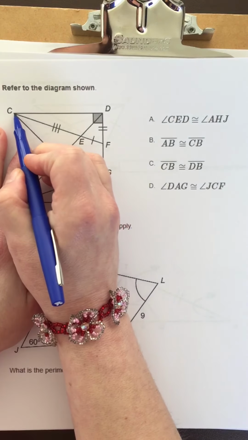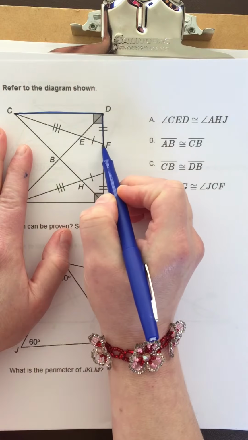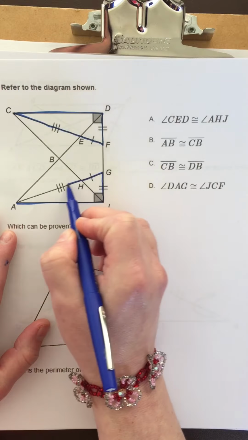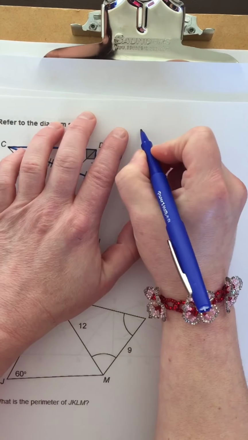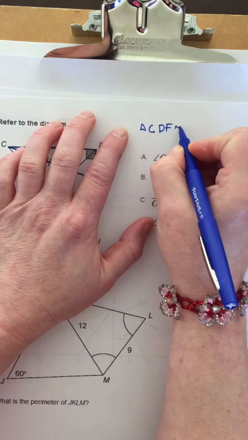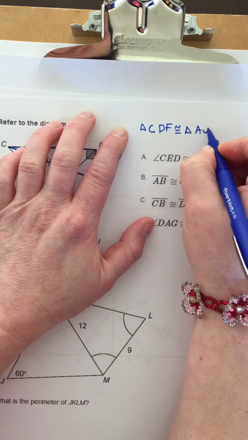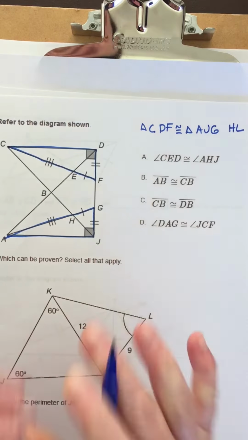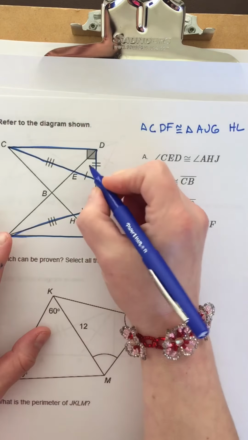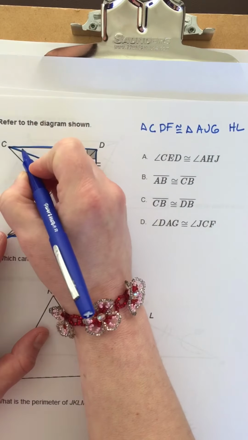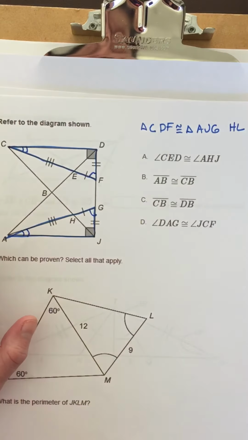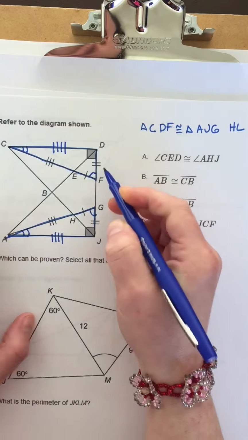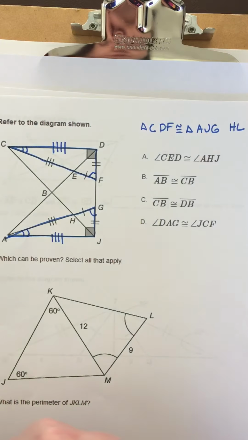So I just went through, like, you got triangle CDF and triangle AJG. Those are right triangles, so I know that triangle CDF is congruent to triangle AJG, and that's because of hypotenuse leg. So that means all of their corresponding parts are congruent. So this angle is equal to that angle, this side is the same as this side, and they've already got those marked, so we're good.